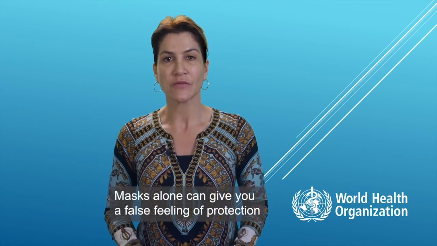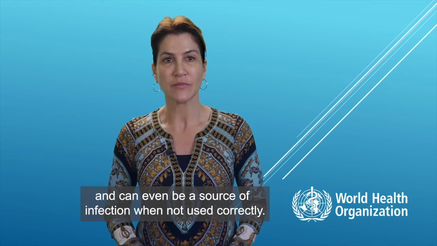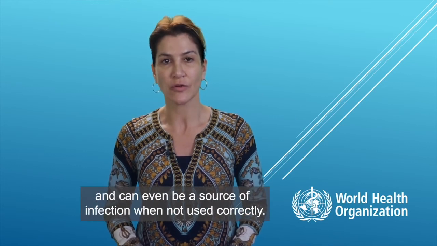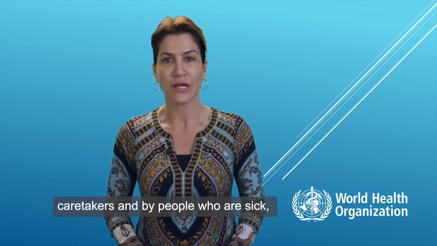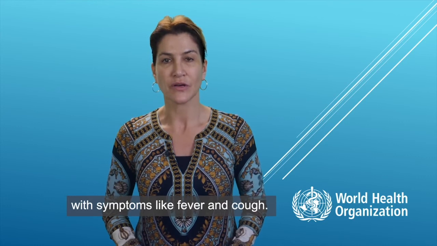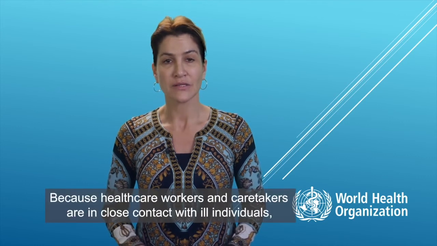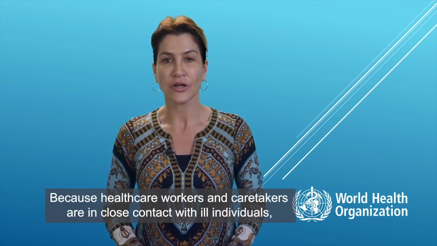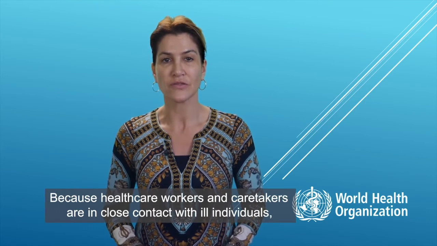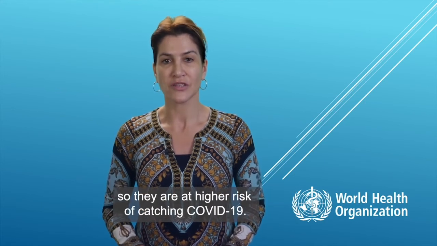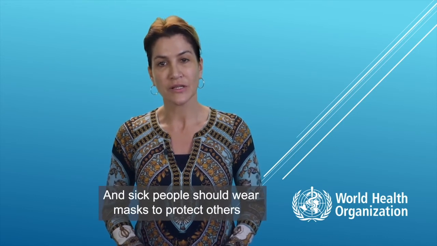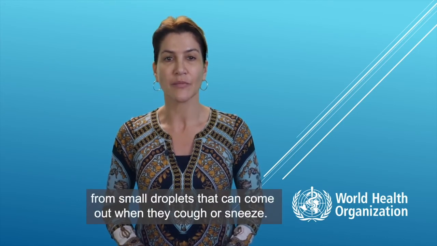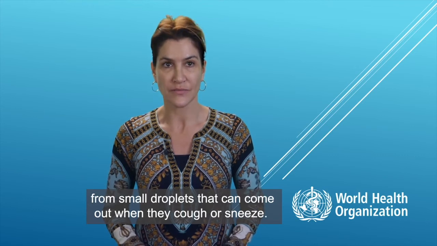A mask alone can give you a false feeling of protection and can even be a source of infection when not used correctly. Masks should only be used by healthcare workers, caretakers, or by people who are sick with symptoms of fever and cough. Why? Because healthcare workers and caretakers are in close contact with ill individuals, so they're at higher risk of catching COVID-19. And sick people should wear masks to protect others from small droplets that can come out when they cough or sneeze.